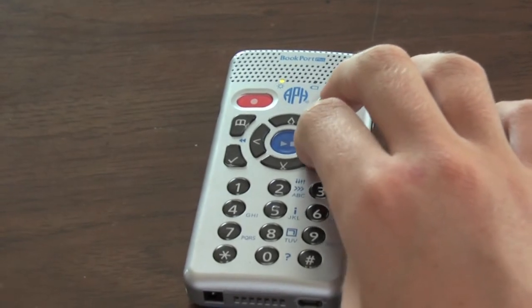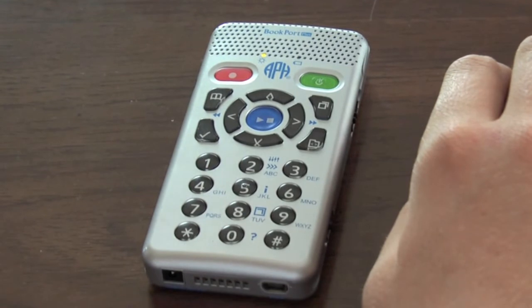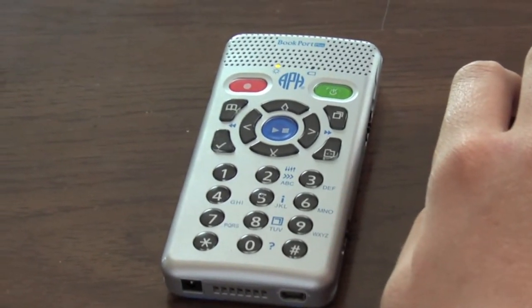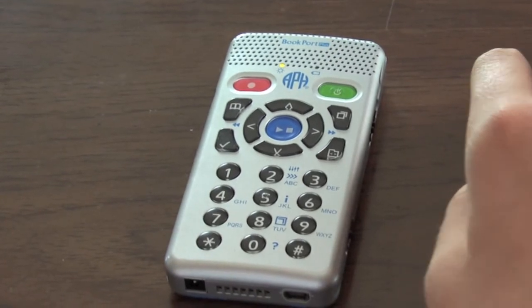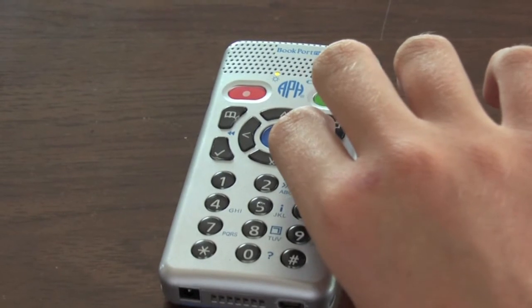Key press confirmation sound. If the setting is on, this option will make the key beep every time you press any key. So if you want to make sure that you press something, that option will beep whenever you press a key. If you just want to press the key and have the unit speak normally without hearing a beep, you would turn this off. Let's go to the right.